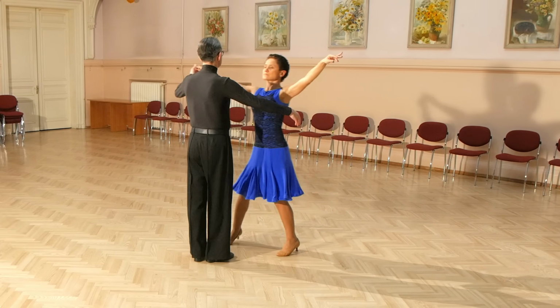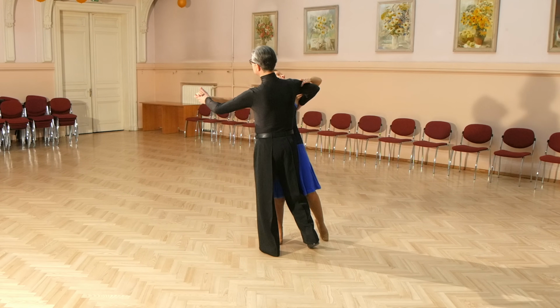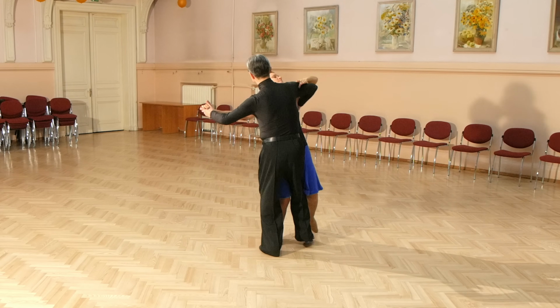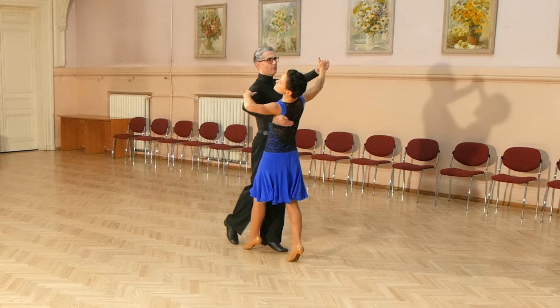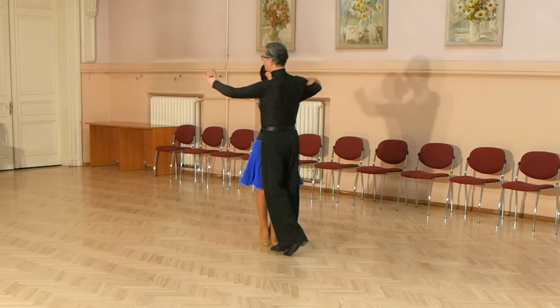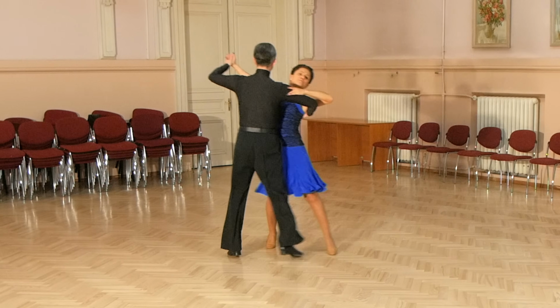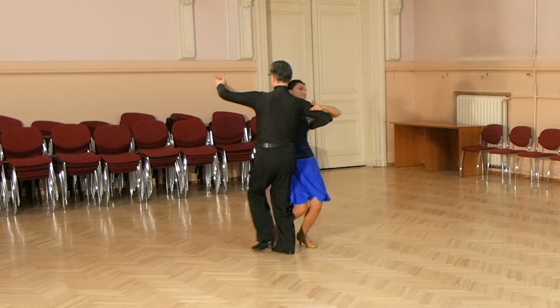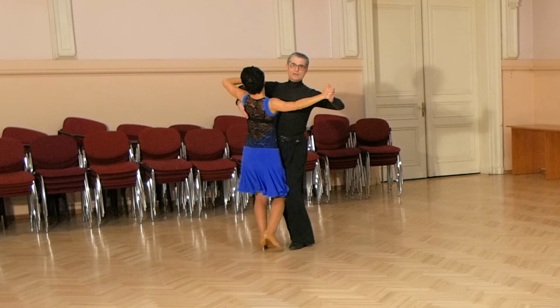Let's look again. Man's steps. Man starts with right foot, forward, to side, back, back, close in heel turn, to side and slightly back, back, to side, forward outside partner, forward, to side, brush and forward.